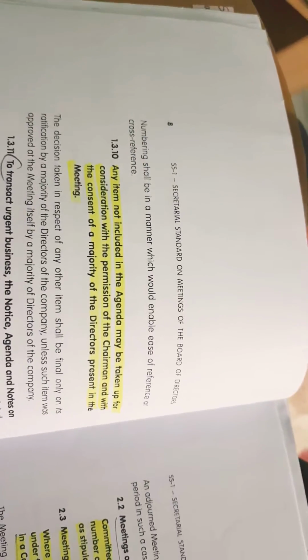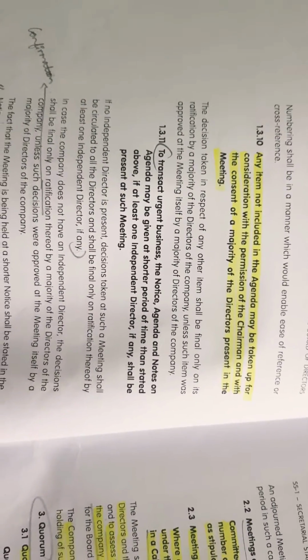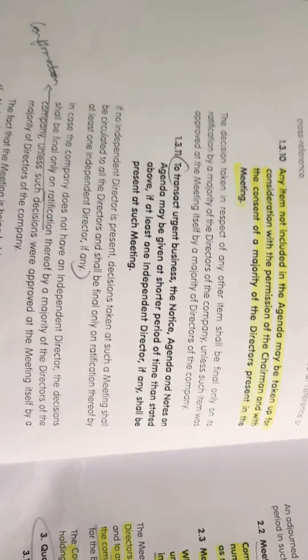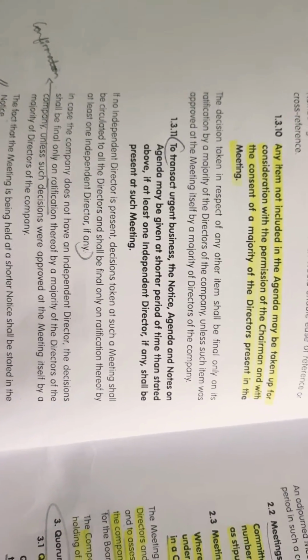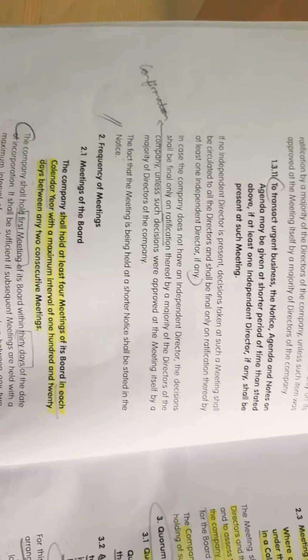Any item which has not been included in the agenda can be taken up with the permission of the chairman and with the consent of the majority of directors. To transact an urgent meeting, the notice, agenda and notes can be given at a shorter time. At least one independent director should be present, and only on ratification will it be considered.